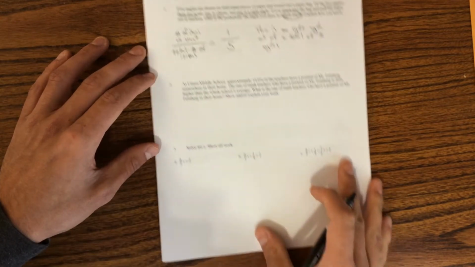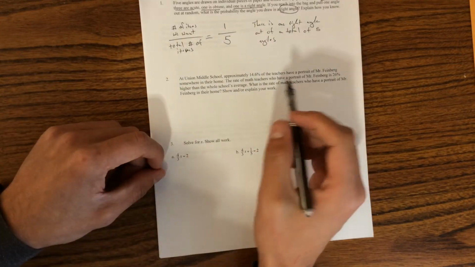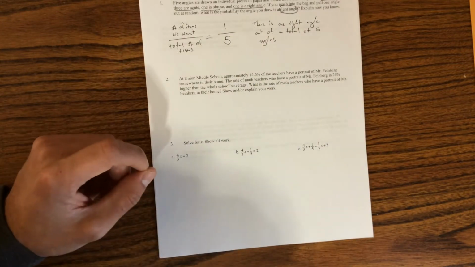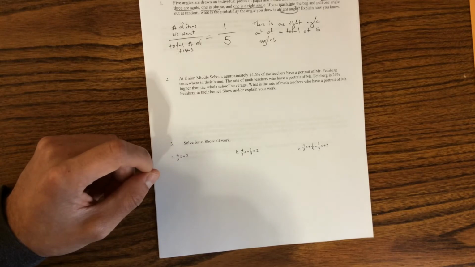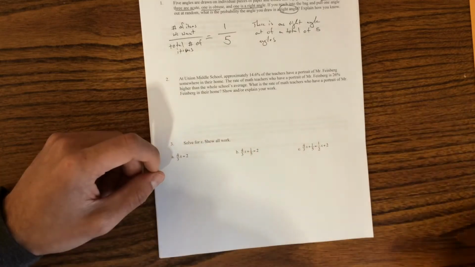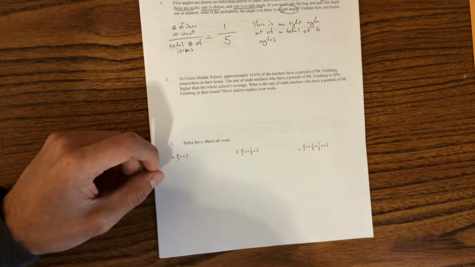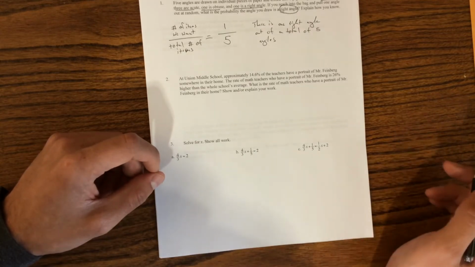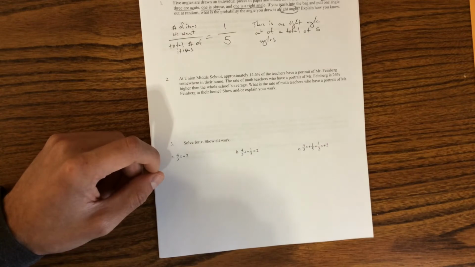All right, on to 2. At Union Middle School, approximately 14.6% of the teachers have a portrait of Mr. Feinberg somewhere in their home. The rate of math teachers who have a portrait of Mr. Feinberg is 26% higher than the whole school's average. What is the rate of math teachers who have a portrait of Mr. Feinberg in their home?